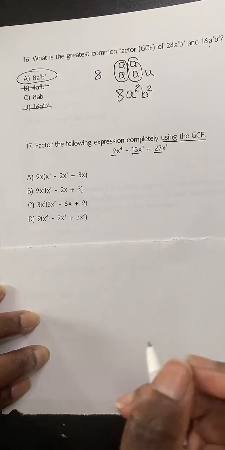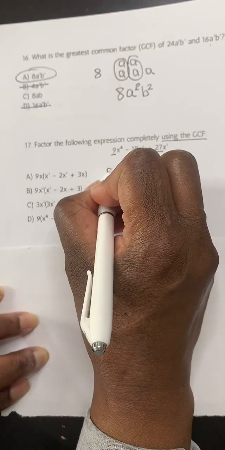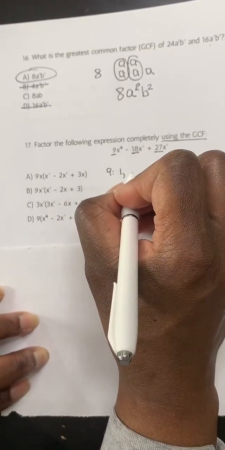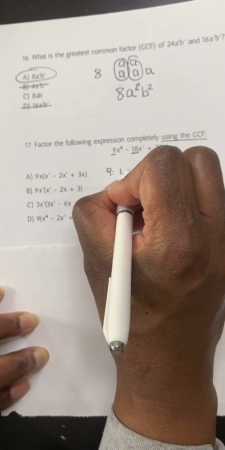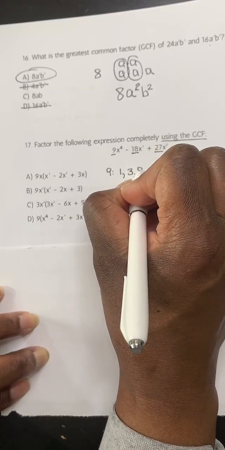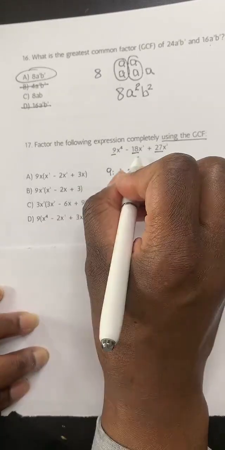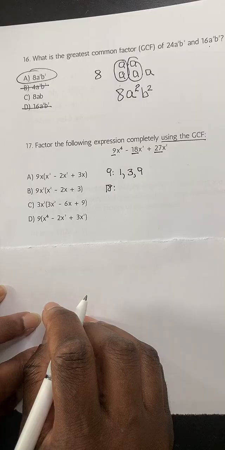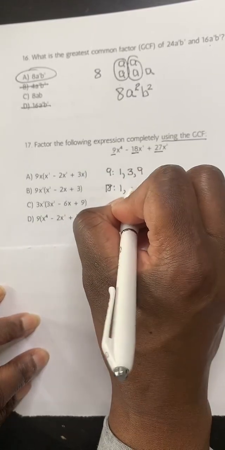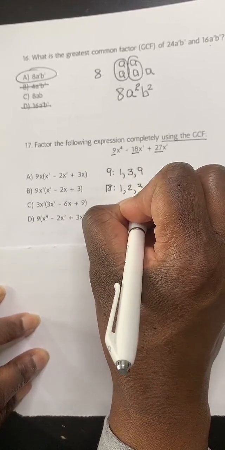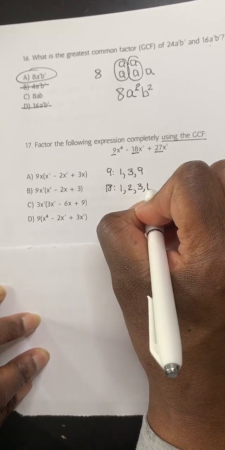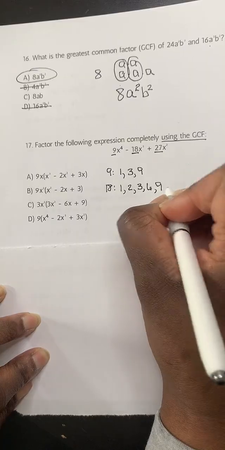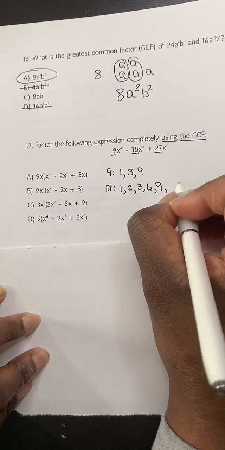Factors of 9: I can get a 9 using the 1s, the 3s, and the 9s. I definitely see 18 in 1s, 2s, 3s, 6s, 9s, obviously.